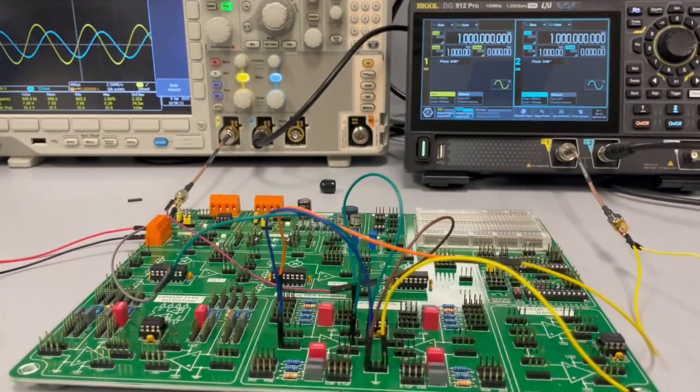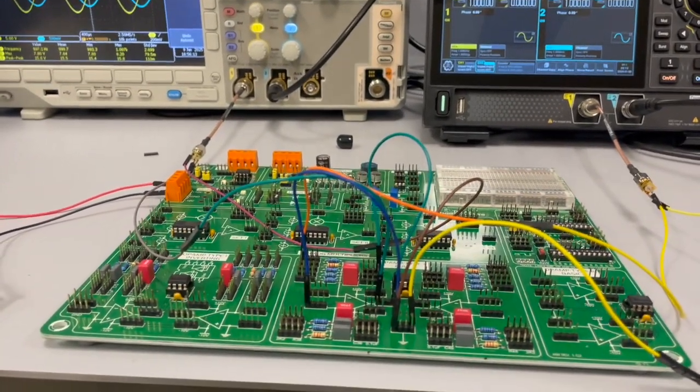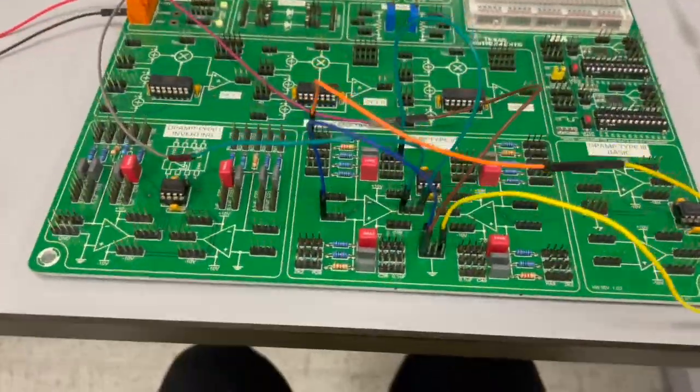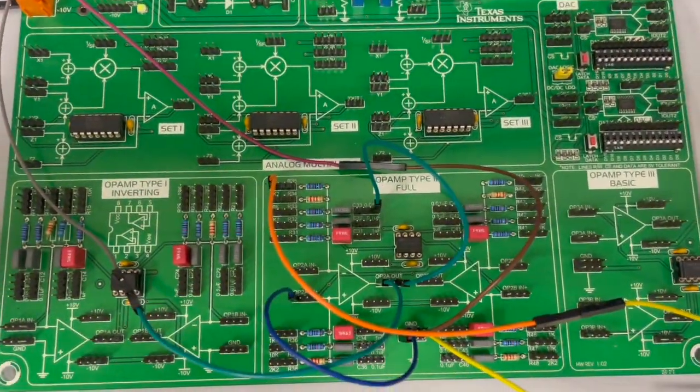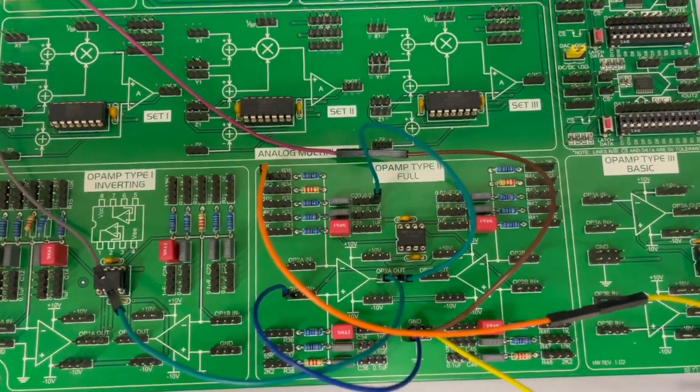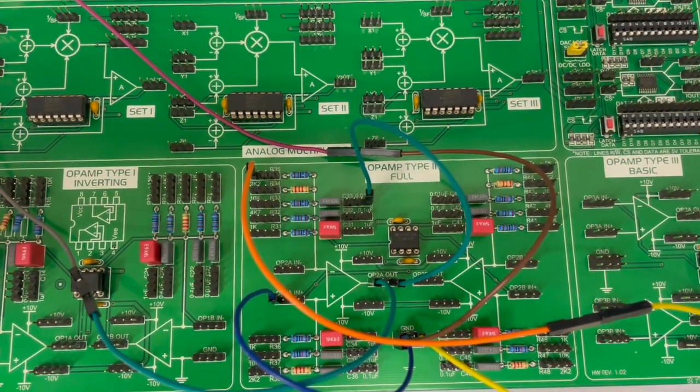So hello everyone, it's lab number 2. Today we're going to study integrators. Integrators are a special type of op-amp. For the feedback loop we use a capacitor.